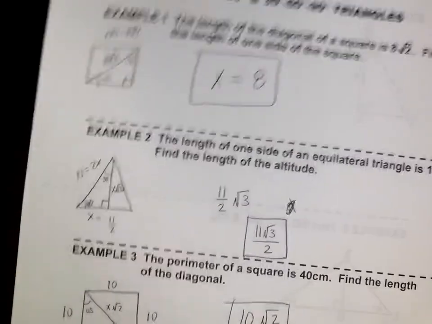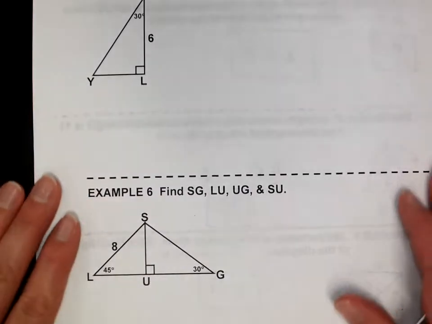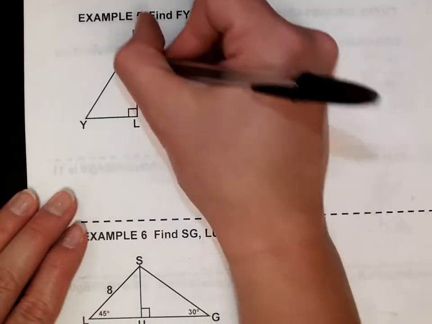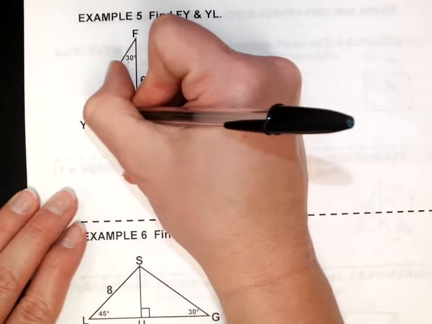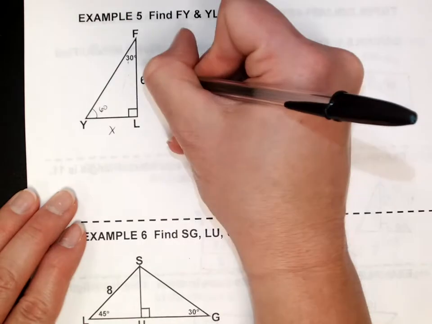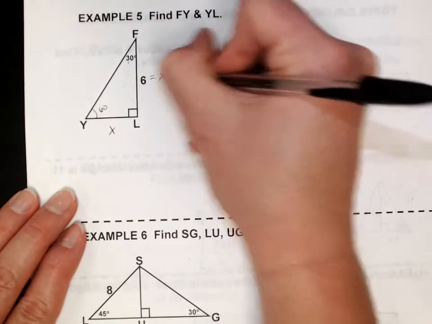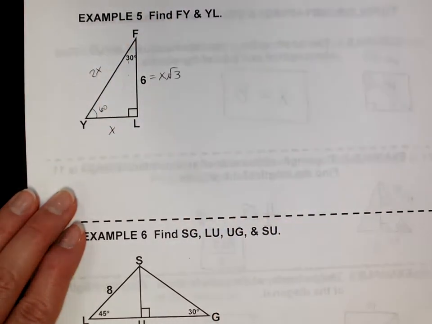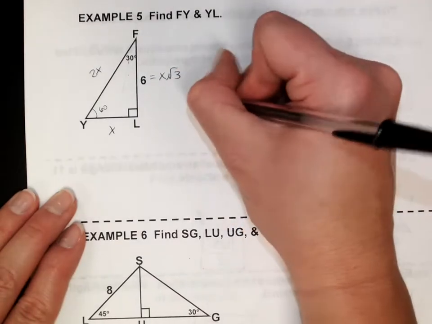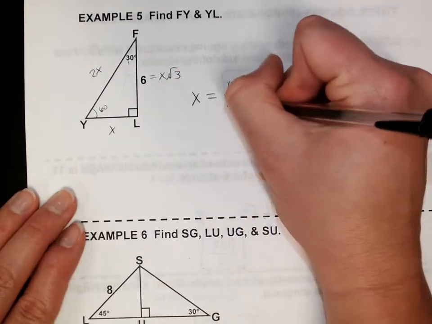Okay. A couple more. Looking at the back. Automatic. This is a 30, 60, 90. If this is 30, remember this side is x. This is 60. This side is x square root of 3. This side is 2x, because that's my 90. So again, if this equals that, then x is going to equal 6 divided by the square root of 3.